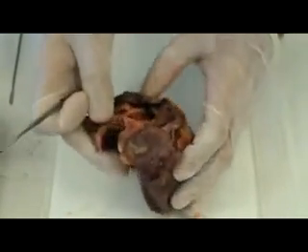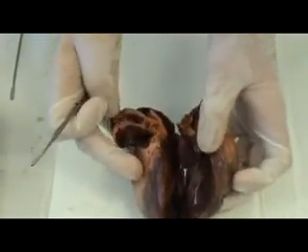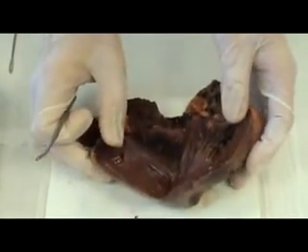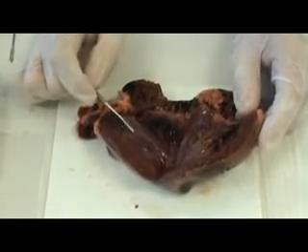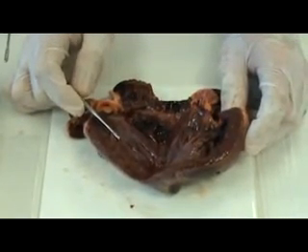So please have a look at all the views of the heart, and see if you can identify the various blood vessels and the chambers of the heart as well. Make sure you're also able to label the heart and follow through the various sections in your dissection books. This concludes the dissection of the heart.